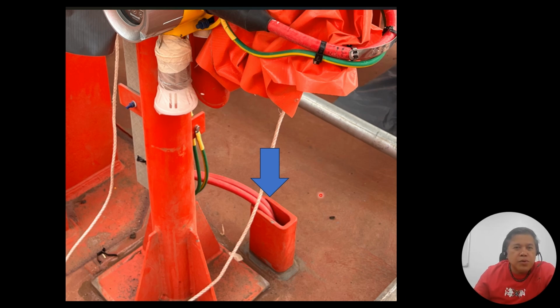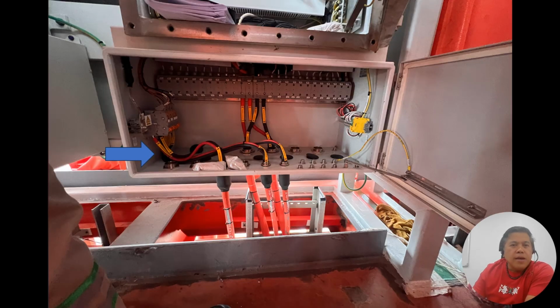So if you do the 3D model, if you're from the design team, you can check this one also, so that it's easy to install our cable. Right? And how about this?